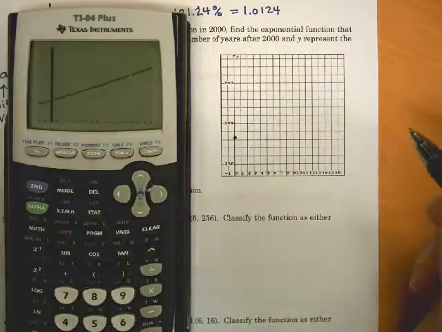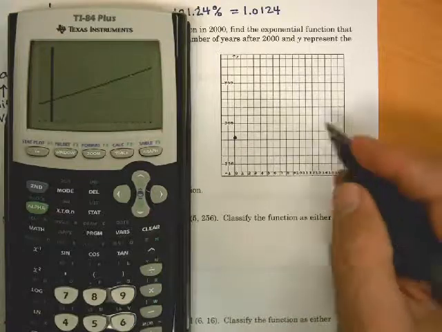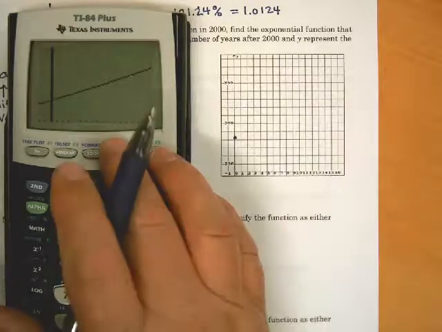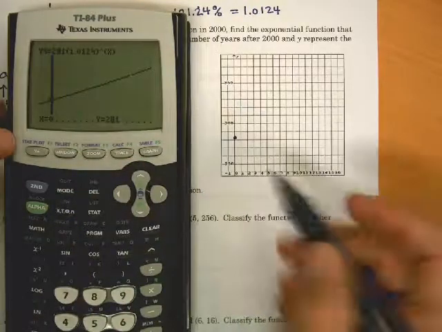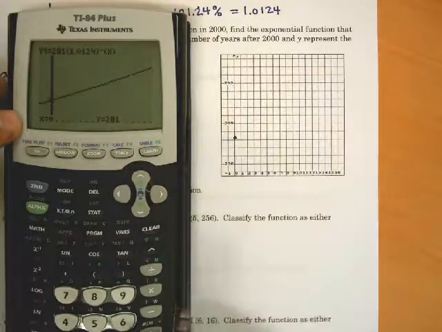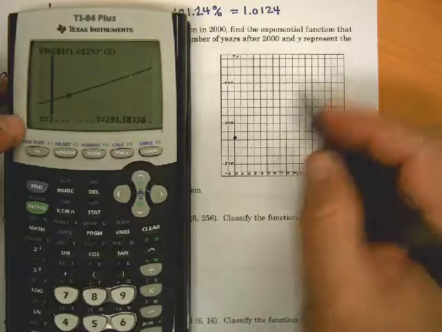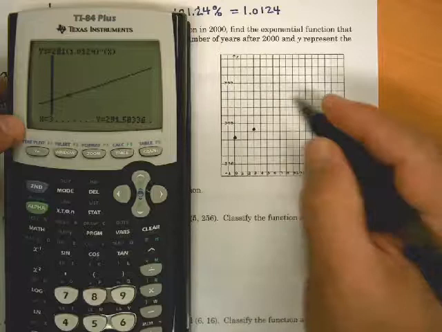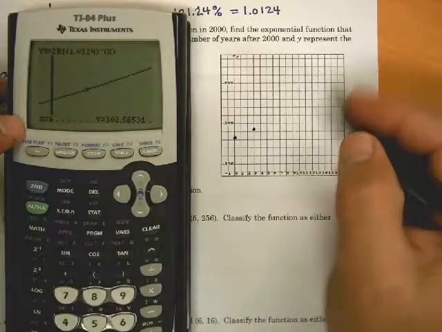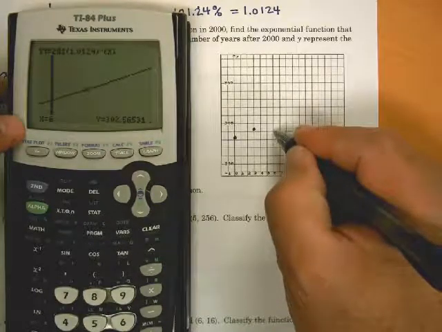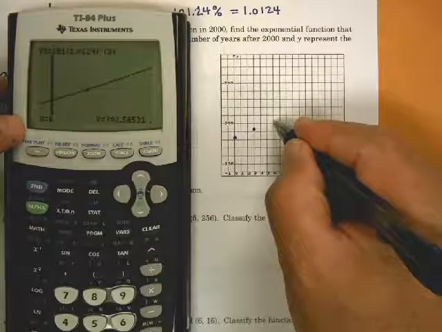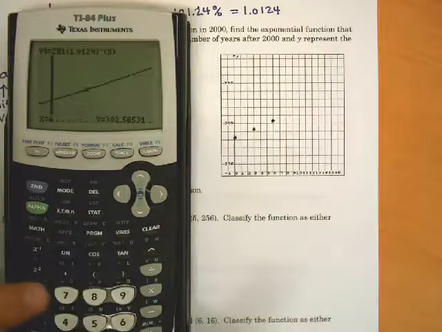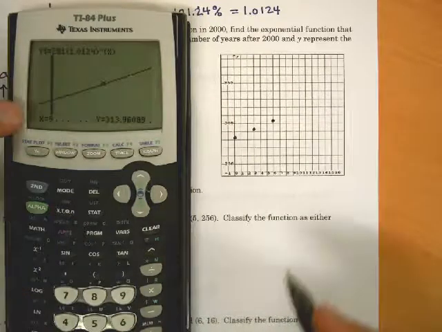All right, since the base is bigger than 1, we're not surprised by exponential growth. Now I'm going to just plot a few points here. I'm going to go every third value. So I'm going to go trace 0, enter, and we already have that one down. 3, enter, and that takes me to about 292 million, so it'll be about right there. I'll go to 6. I'm just doing every third one here. That's going to take me to approximately 303 million.